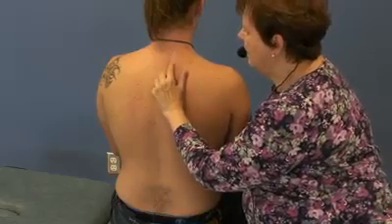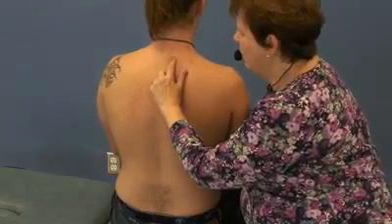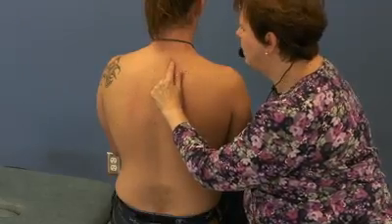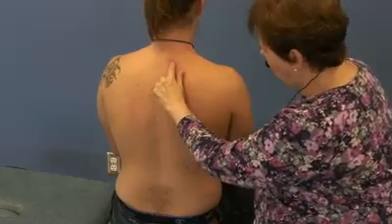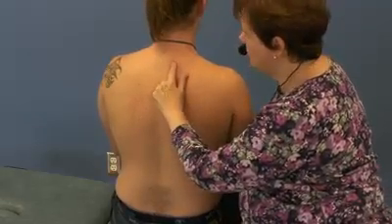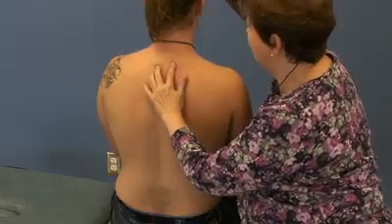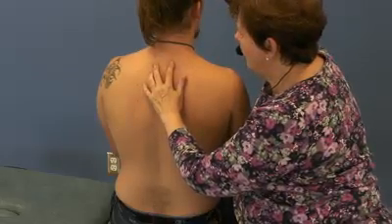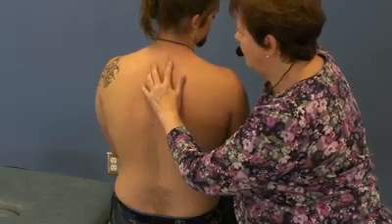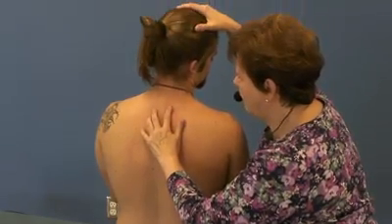I have found that there is a prominent transverse process here of T2 on the right. So I am going to assume that there is right rotation. However, I'm going to motion test to then assess that. So as I rotate the head and side bend the head to the right, things are getting softer.